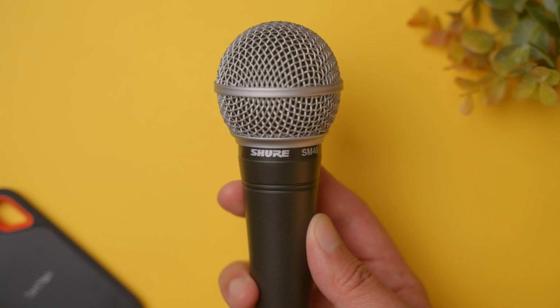Using an audio interface or mixer will get you better audio quality, but for $50 and being plug and play, this is a very cost-effective and simple way to get audio from your microphone straight into your camera. And now we're going to move on to the dynamic mic setup.